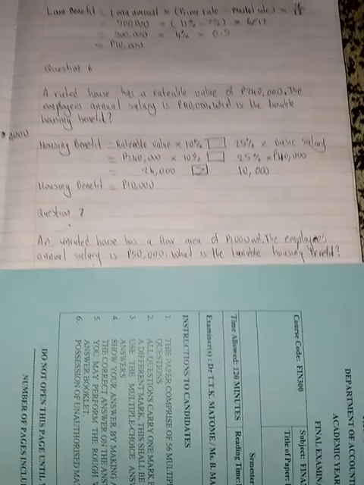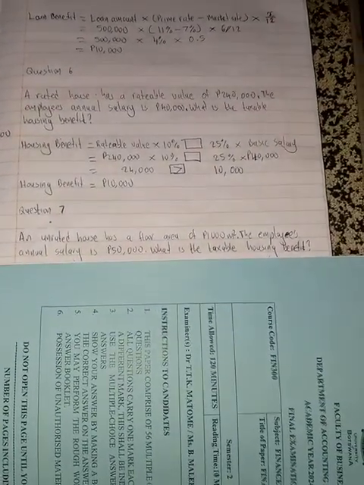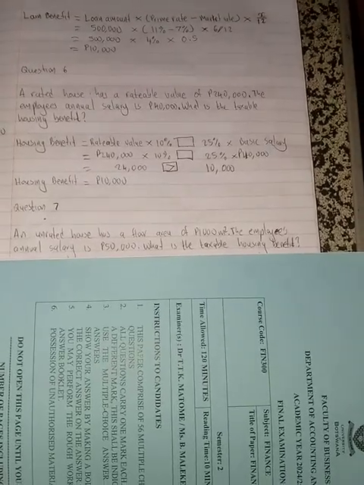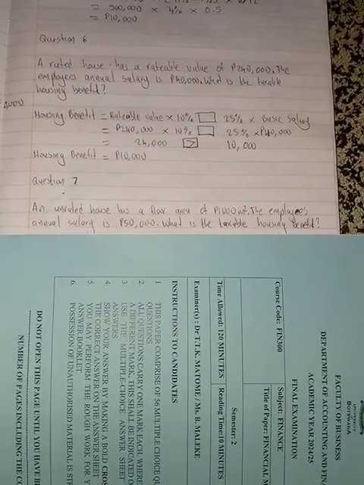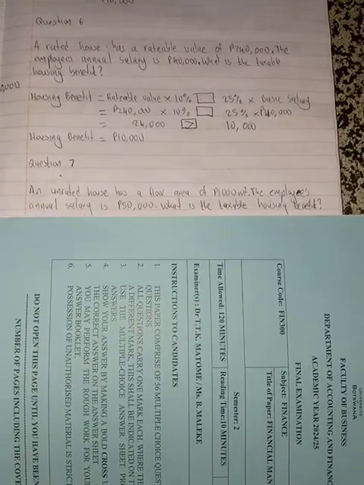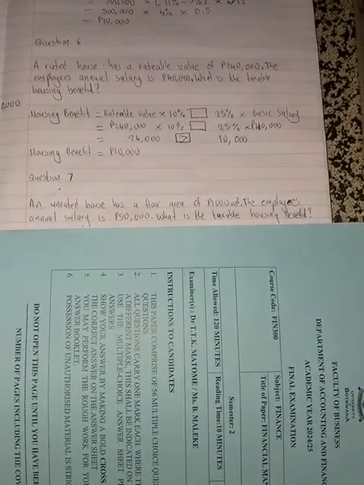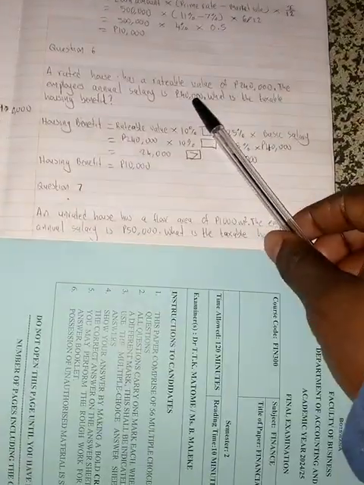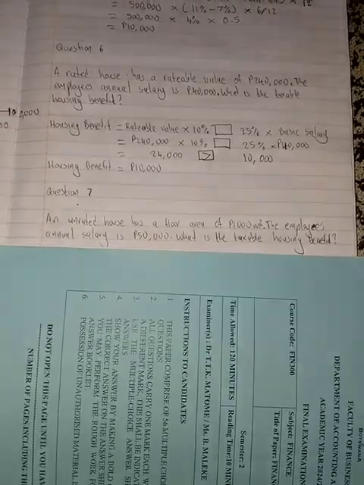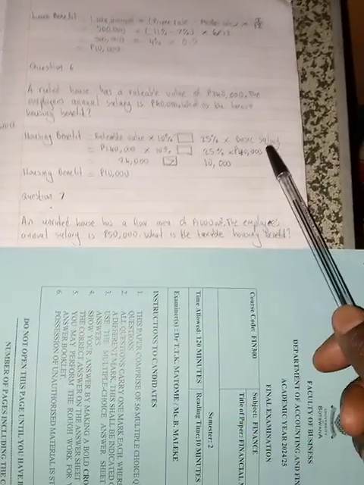An unrated house has a floor area of 1,000 square meters. The employee's annual salary is 50,000. What is the taxable housing benefit? You see, these houses are different, and the way we are going to treat them is very different. In question 6, we had a rated house, where we compare 10% of the rateable value with 25% of the basic salary.